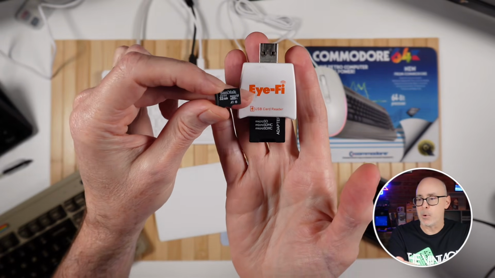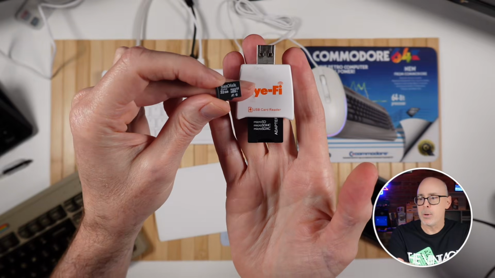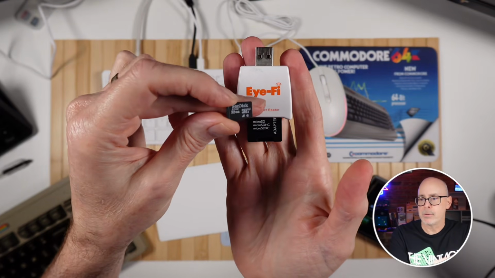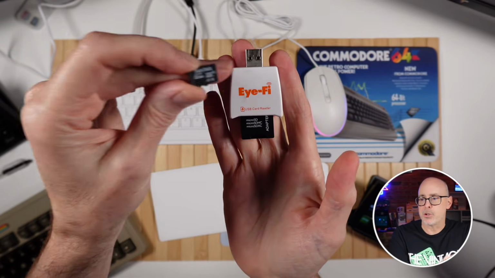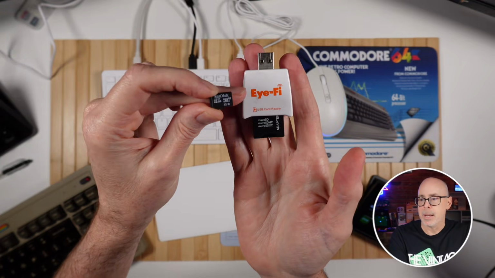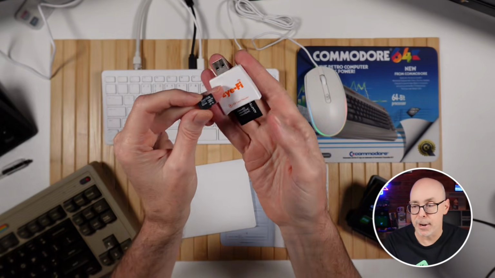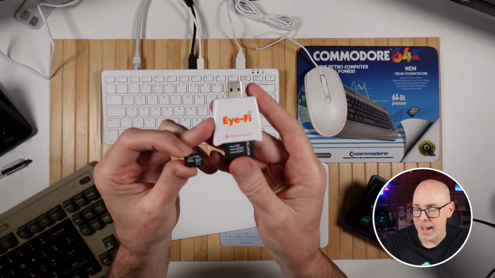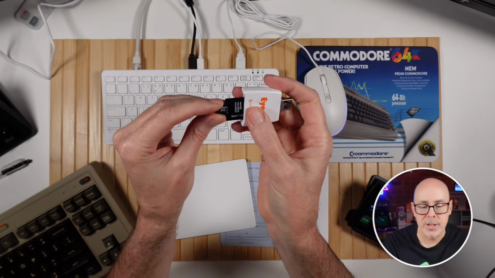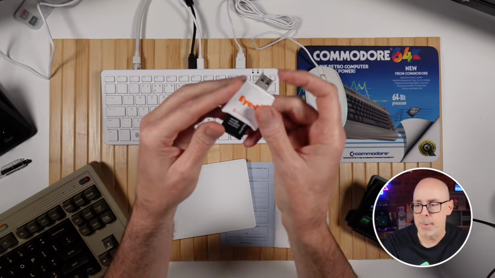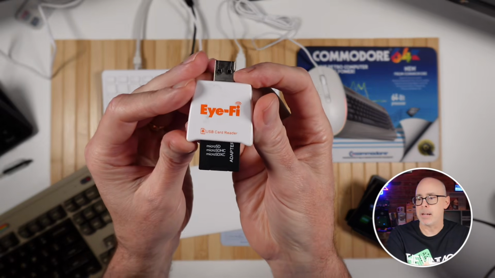I don't think it works anymore, but it would upload SD card photos directly from your camera via Wi-Fi to a service. I don't even think the service is active, but other than that, it makes a great SD card reader. So that's why you're seeing iFi. And I'm going to plug my micro SD card into here. Hey, if anybody remembers iFi, let me know down in the comments below.